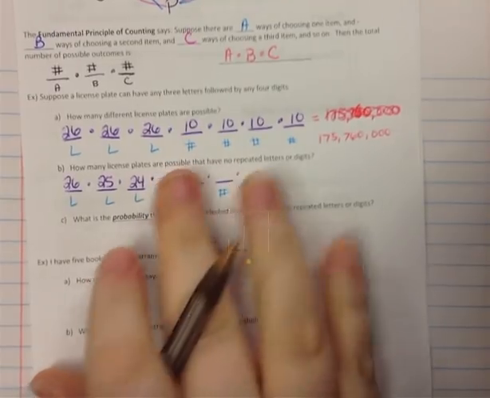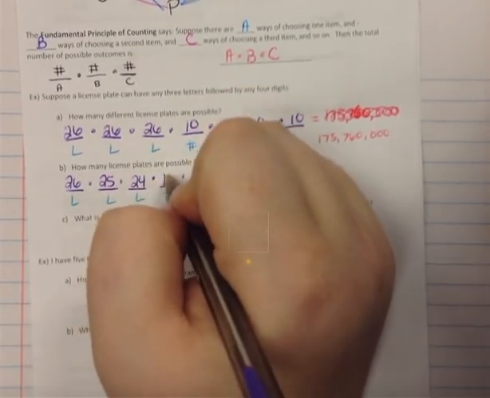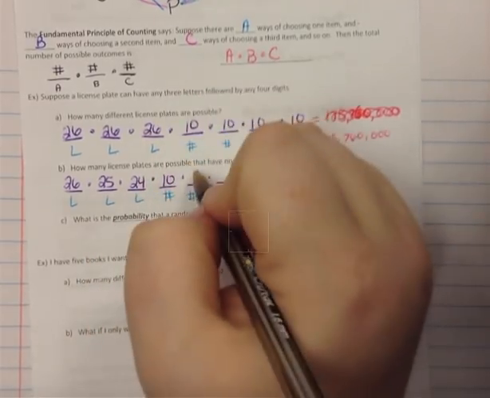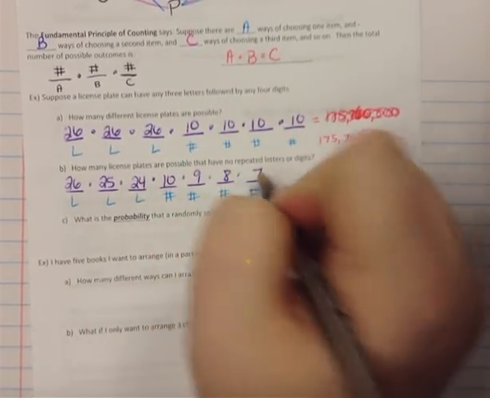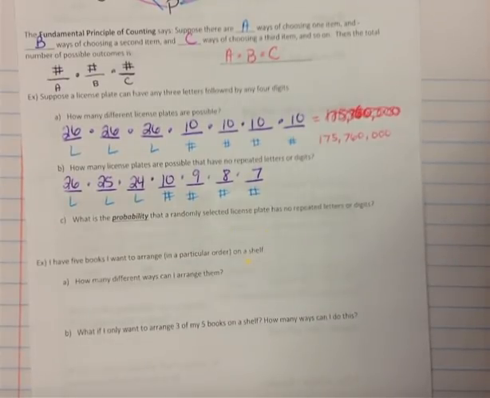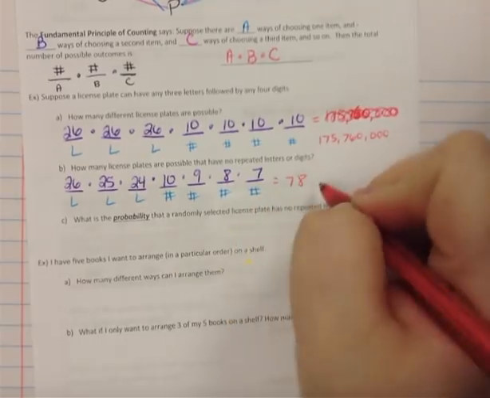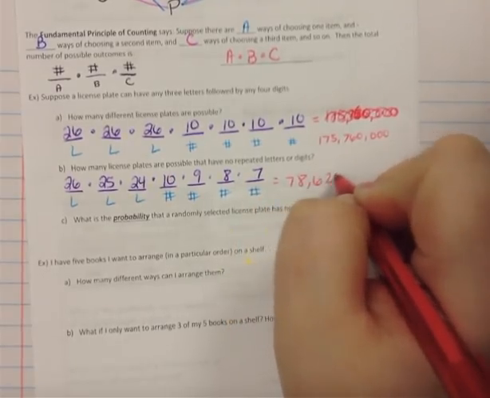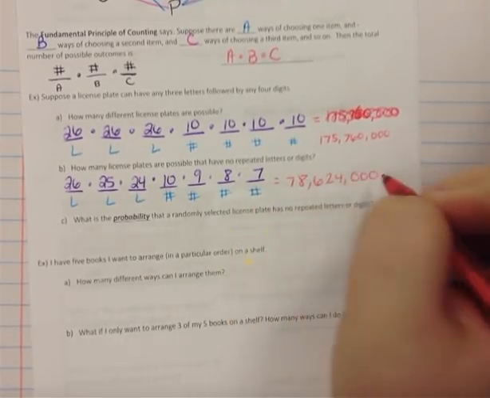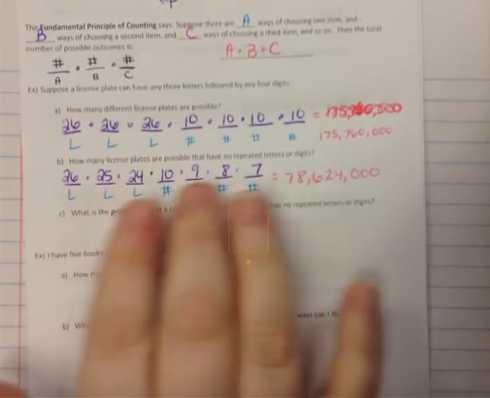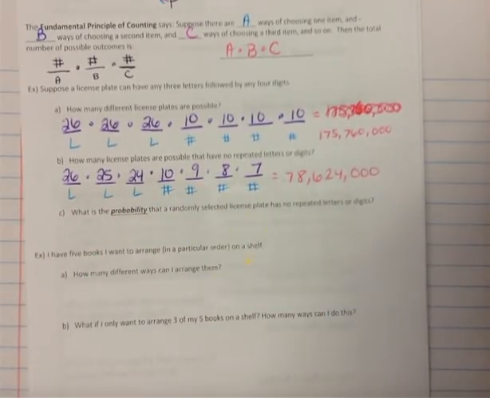Now we're in the numbers. Now there are 10 digits that we can originally choose from. Now I can't repeat that number, so I have to go down to a 9, and then an 8, and then a 7. Now we just multiply all those. This time, we get 78,624,000 possible license plates. That's because we can't repeat any of the numbers or letters.